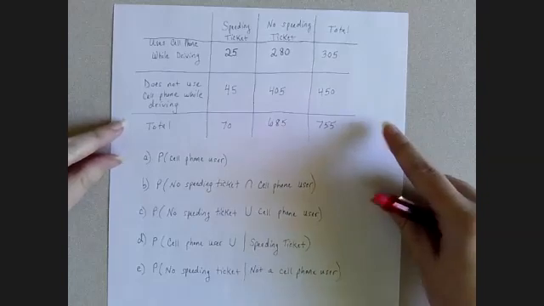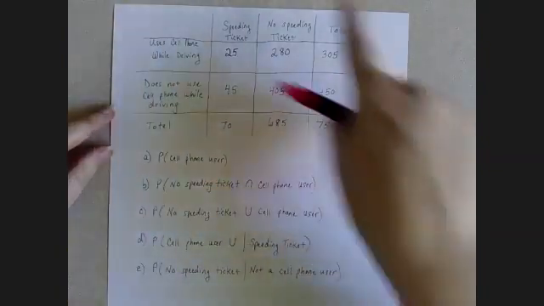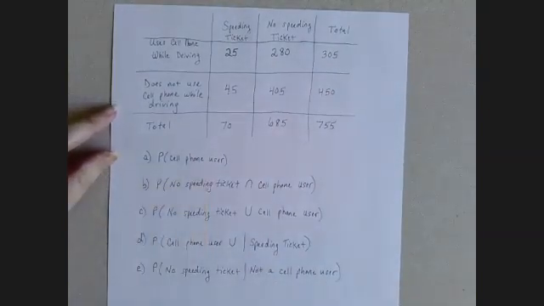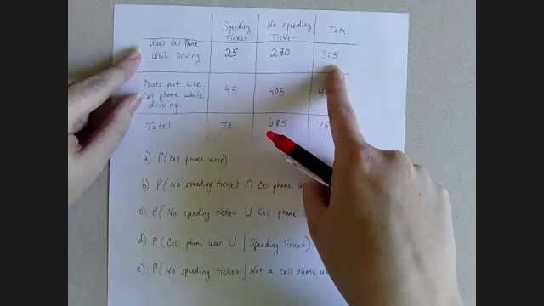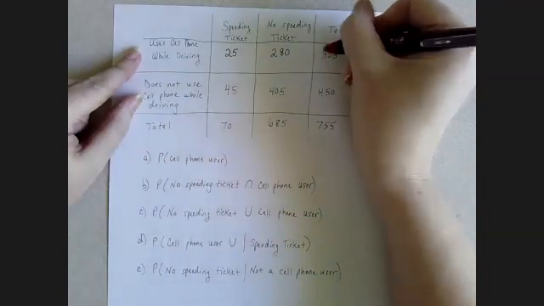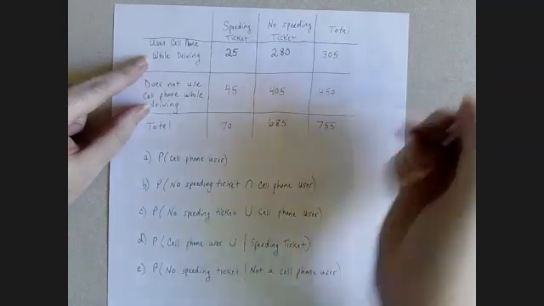So let's look at the first one. Probability that a randomly selected person from here is a cell phone user. Okay, so cell phone user is going to be in this row right here. And if I'm going to choose a randomly selected person, we have 305 people who are cell phone users, and we want to put that over the total.